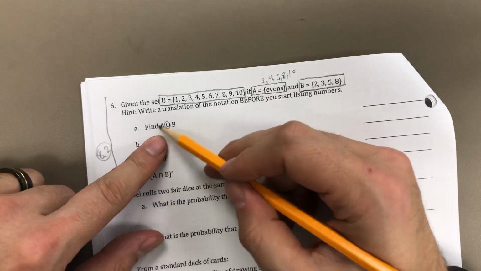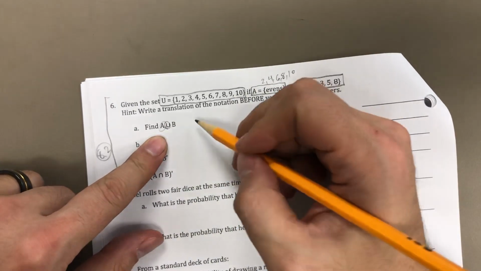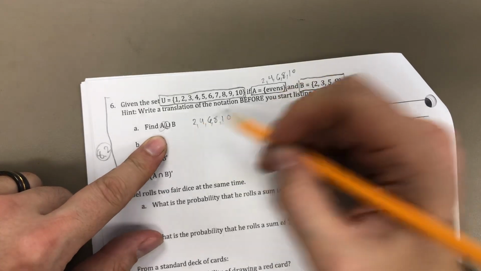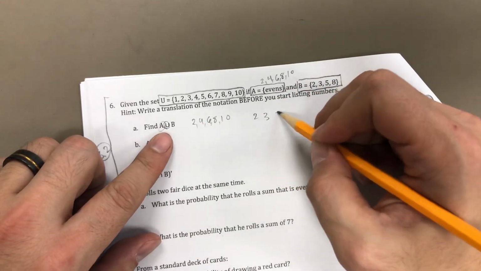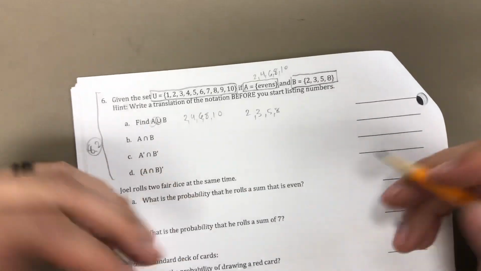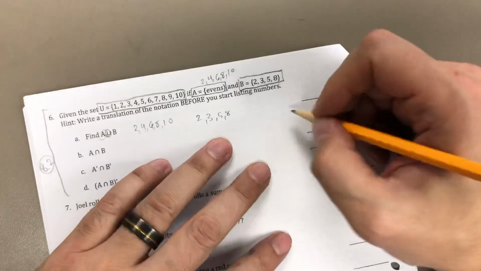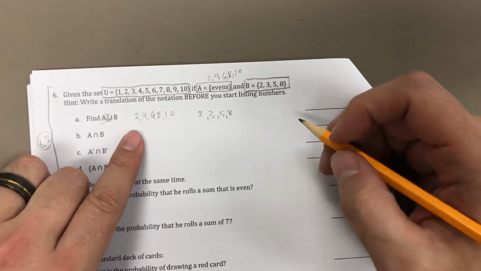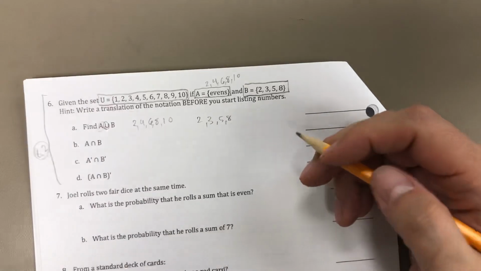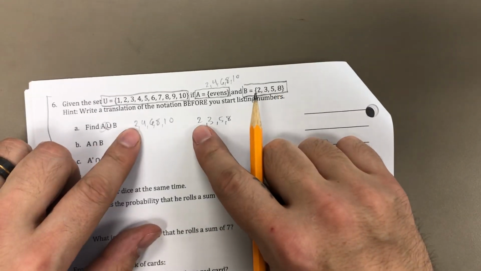So if I take group A, that's the evens, 2, 4, 6, 8, 10, and the group B, which is 2, 3, 5, 8, I'm just going to put all that together, and that makes one big group. I list off all the numbers, and they have to be distinct. Even though I have twos in both, I'm only going to put one of them.